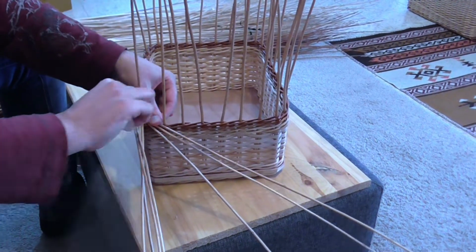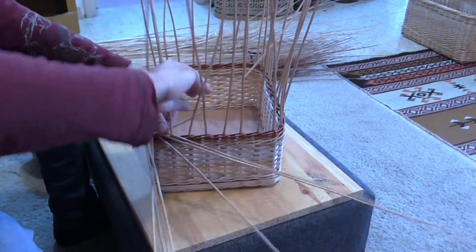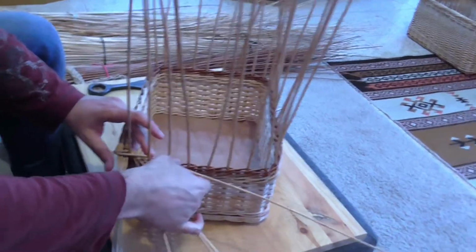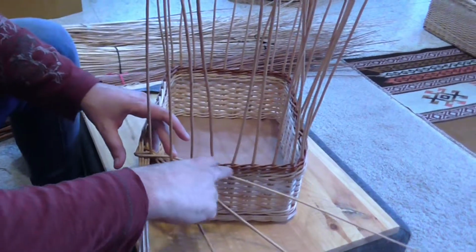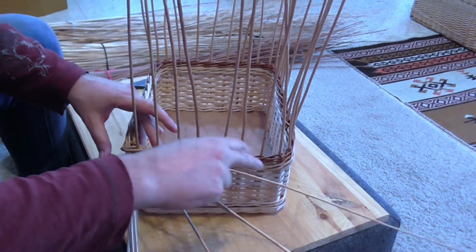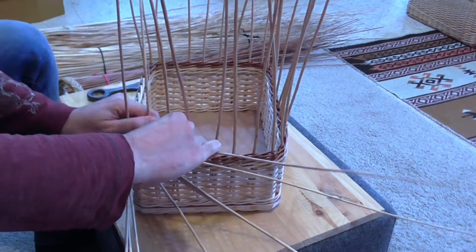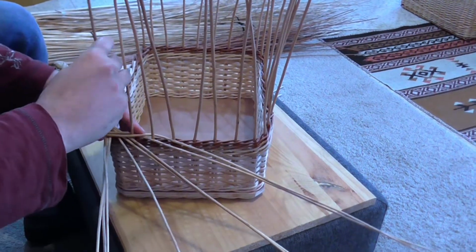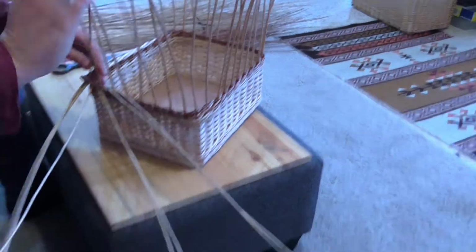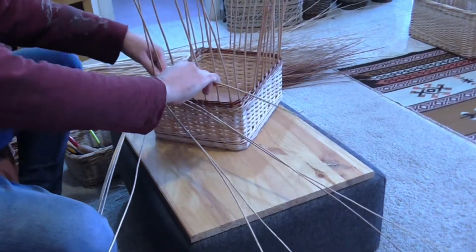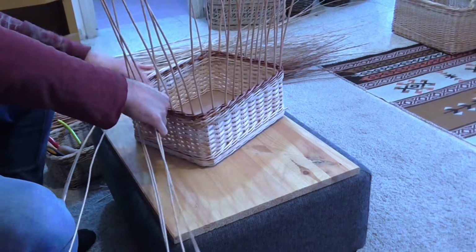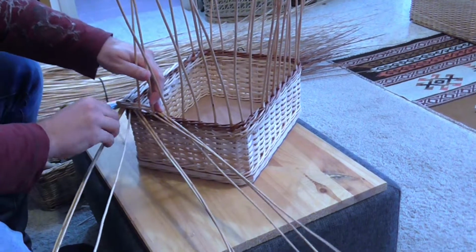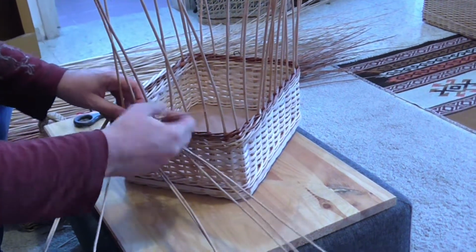And now we are continuing, and once again we're going to have 1 weaver here that doesn't have a partner, so we're weaving that one, continuing, and only this next one is going to have a partner here. See, this one is on its own. Let's just go on here.